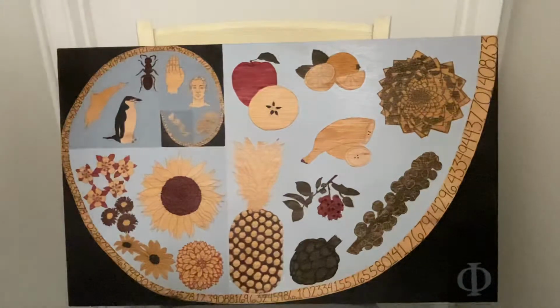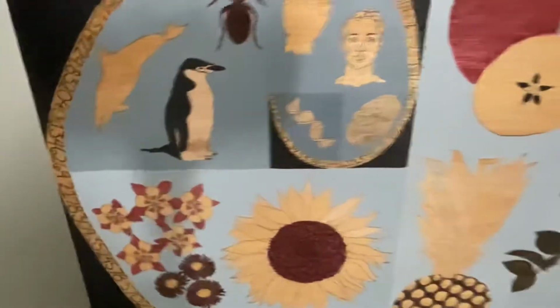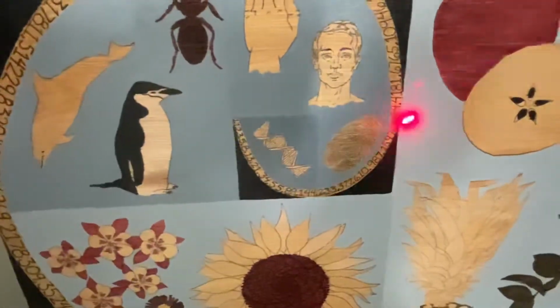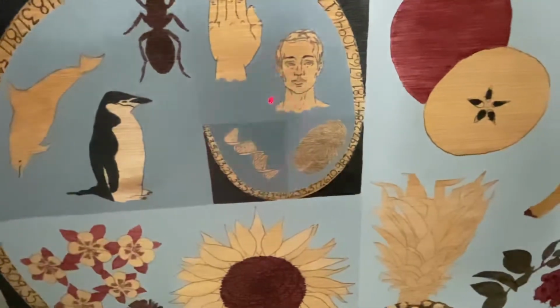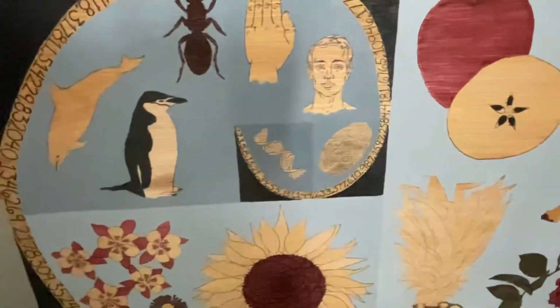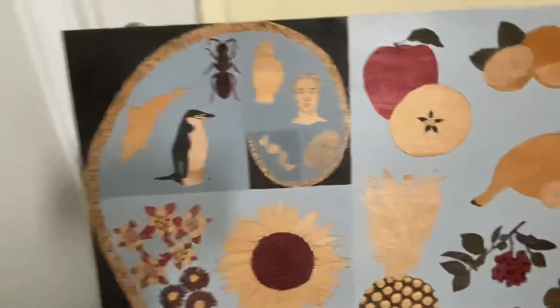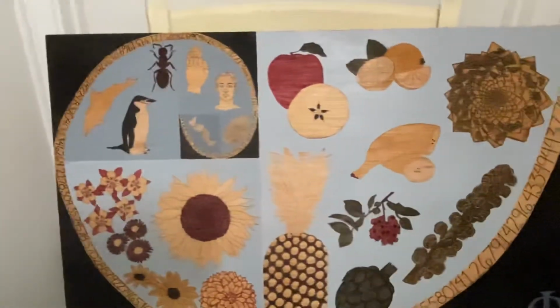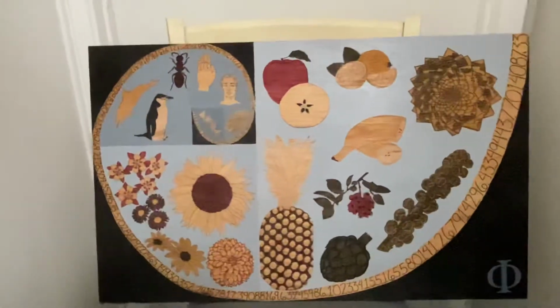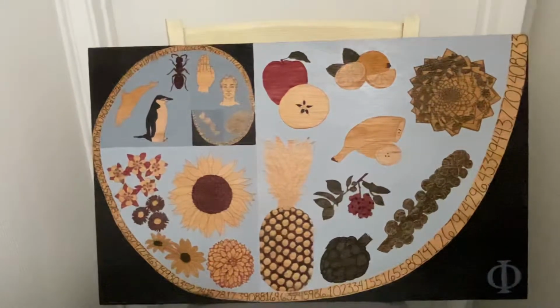You can see here, if you get a little bit closer, in the one area here I have a DNA double helix, and in the other one I have a fingerprint. You can kind of see the spirals in there. So the explanation for those is that the DNA molecule measures 34 angstroms long by 21 angstroms wide for each of its double helix spiral. 34 and 21 create a ratio of 1.6190476, which is really close to phi.